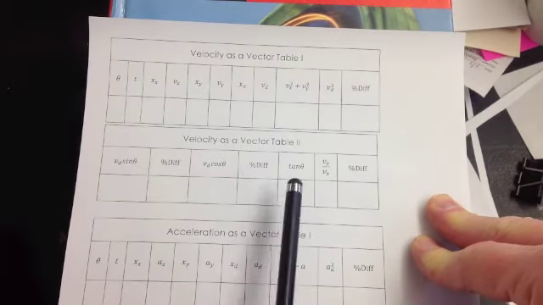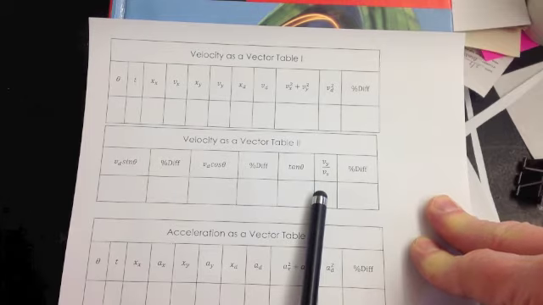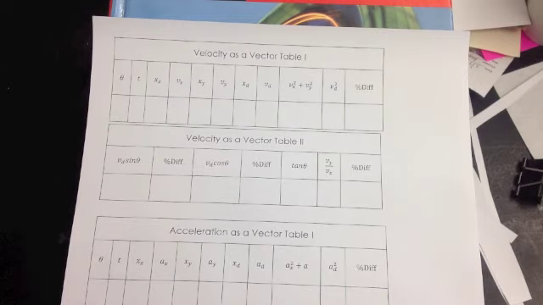Find the percentage difference. Then I take the tangent of my angle and I take my y velocity over my x velocity and I do the percentage difference of those. And when you've done that and you've shown all your work, before you go to the next part of the lab, have me check this part off to make sure we've got it right so you don't have to redo it. Good luck.